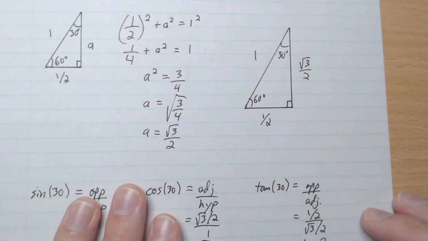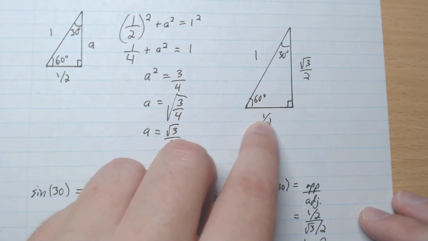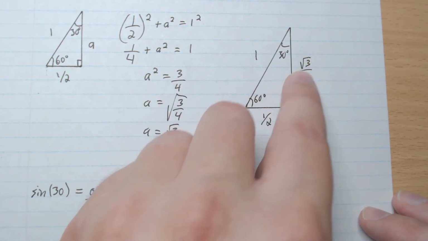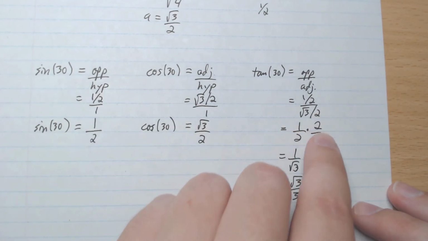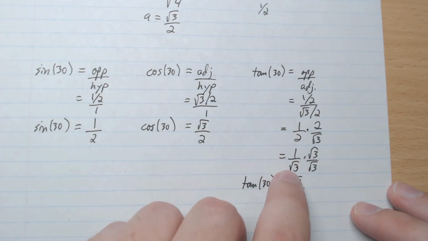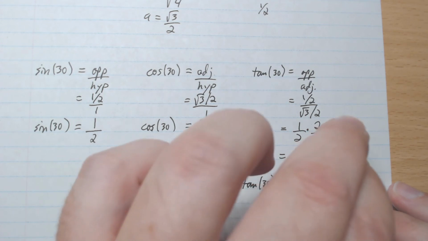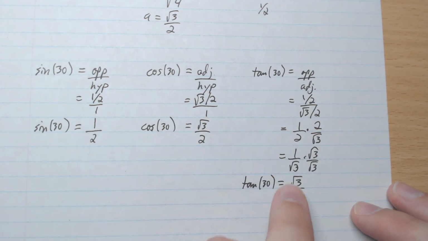And then now we have tan of 30, opposite over adjacent, so a half divided by root 3 over 2. This gives a half times 2 over root 3. 2's cancel out, 1 over root 3 is left. Rationalize the denominator, root 3 over root 3, and so this gives root 3 over 3 as our value of tan 30.